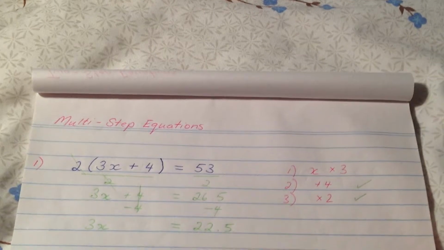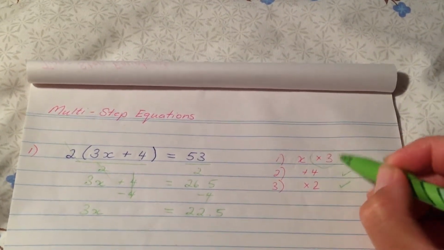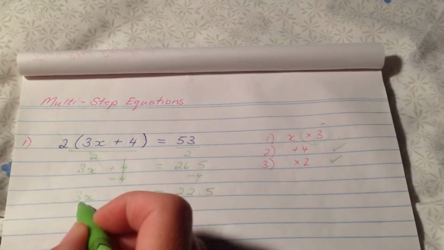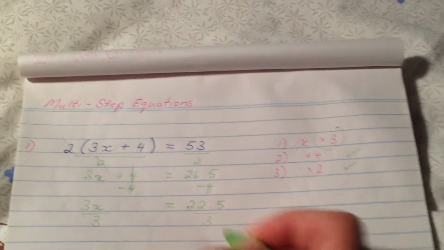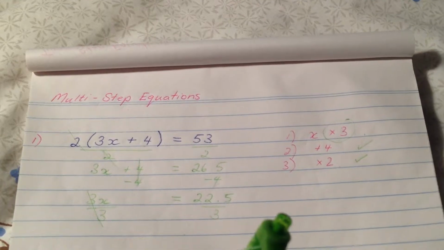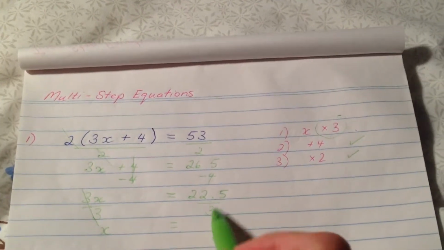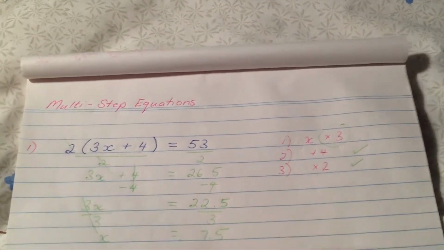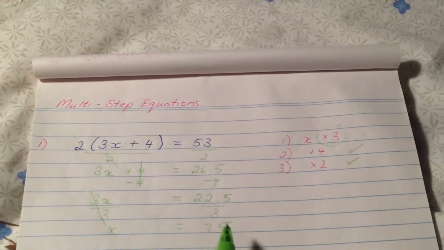So now I've done step 2. That leaves me with the last step. What's happened to x? It was multiplied by 3. The opposite of multiply is divide. So divided by 3, divided by 3. 3 times x divided by 3 cancels itself out, leaving x. X equals 22.5 divided by 3 is 7.5. So the solution to the first problem is x equals 7.5.